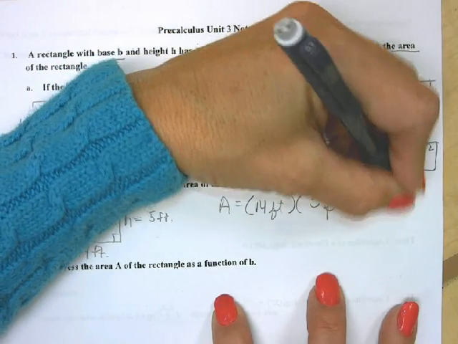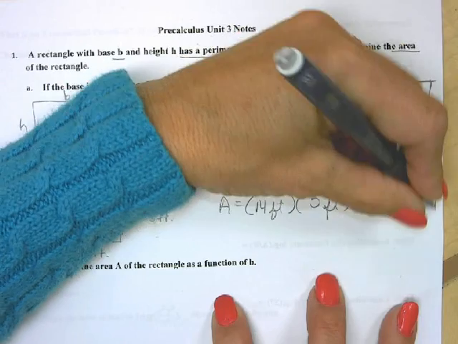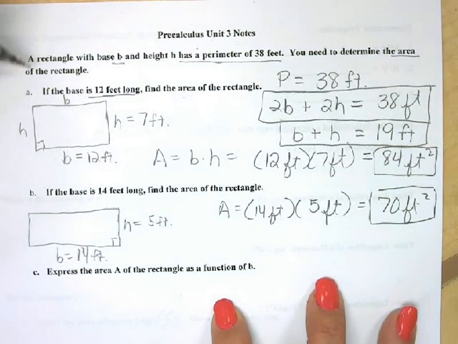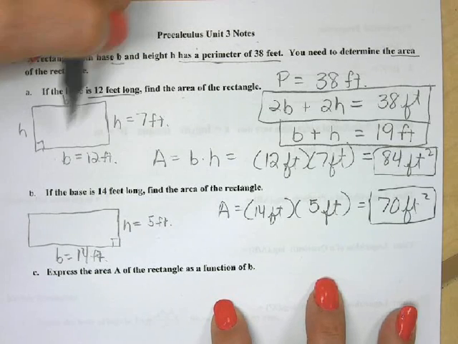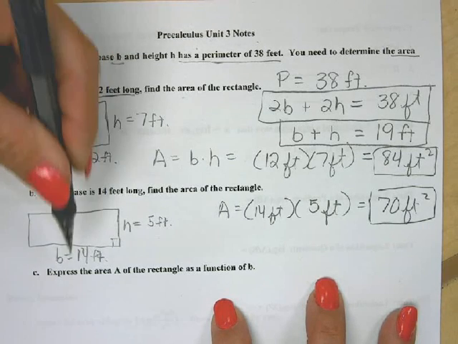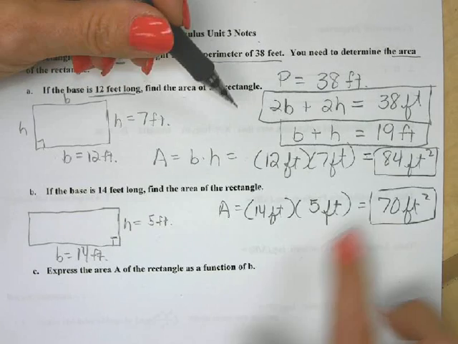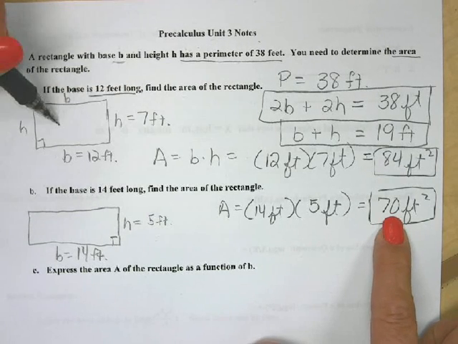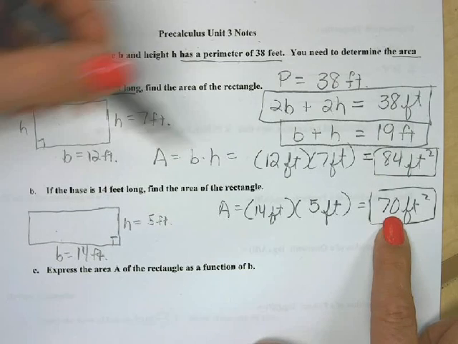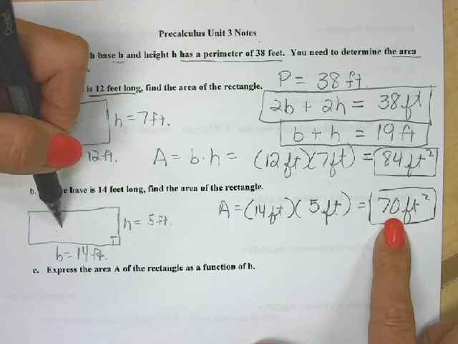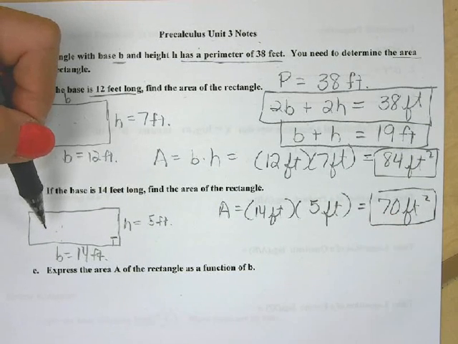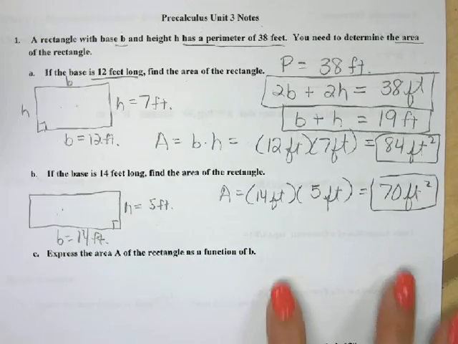So we can see that for this specific example, if we have a rectangle and we're maintaining a perimeter of 38 feet, and then figuring out what the area of the corresponding rectangle will be, it doesn't always stay the same. Although both of these have a perimeter of 38 feet, the area is higher with 84 square feet in this example than this. So we'll actually even look at where the maximum area would be in a second.